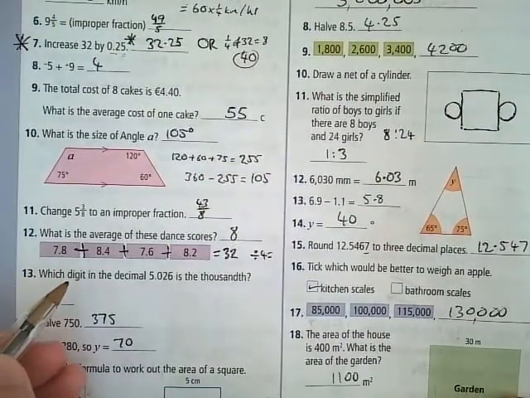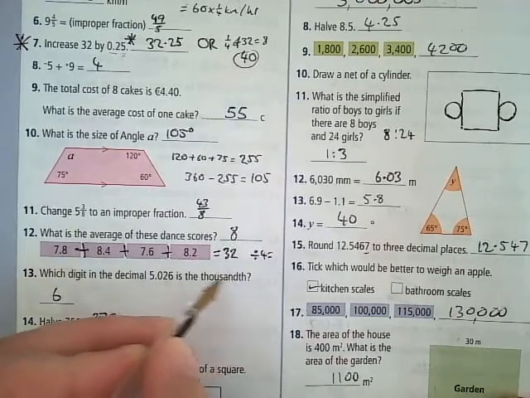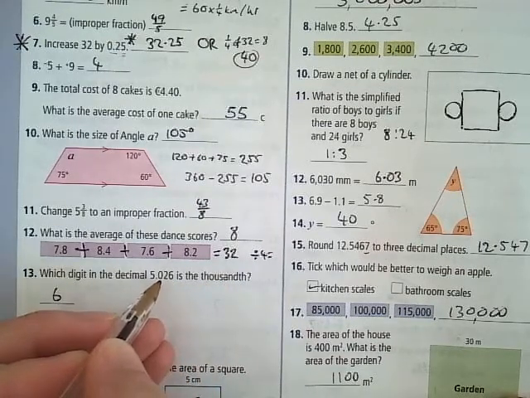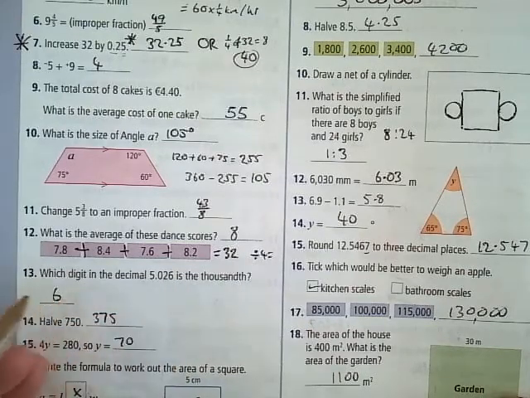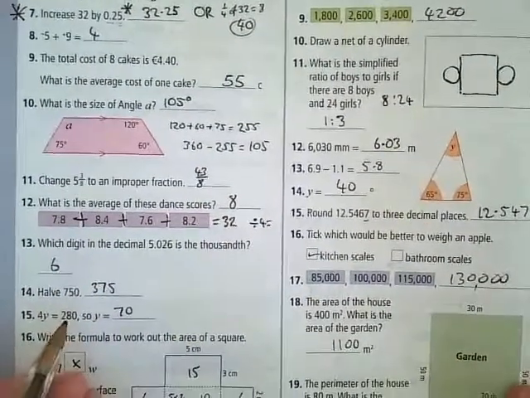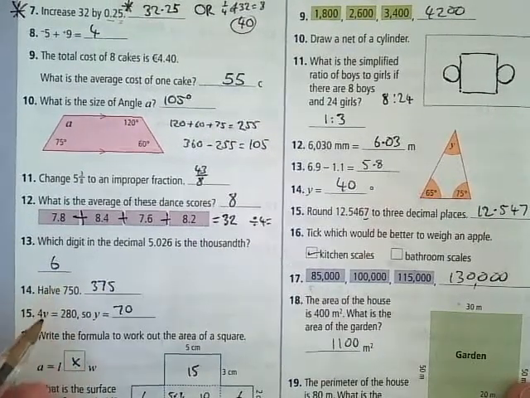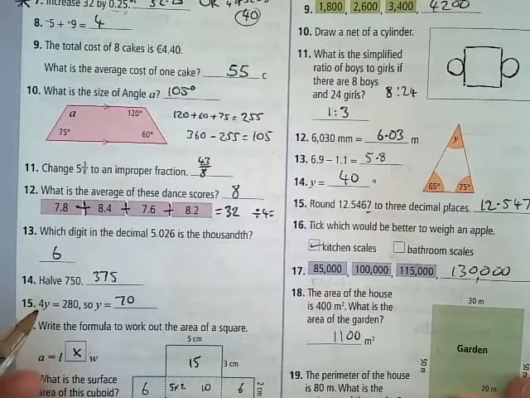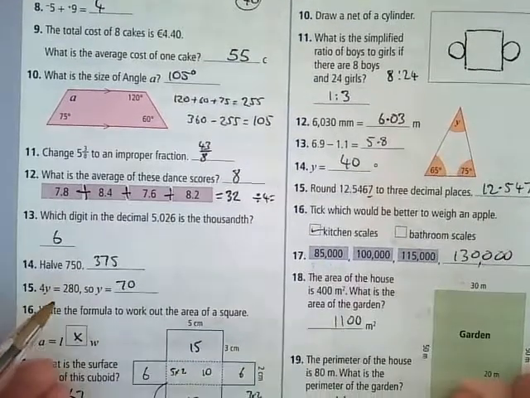Question 13, which digit in the decimal 5.026 is the thousandth? Thousandth is the third space after the decimal, so these are the tenths, hundredths, thousandths, so your answer is 6. Question 14, halve 750, 375, you divide it by 2 to get a half. Question 15, 4y is 280, so y equals 70. 4 by 7 is 28, so 4 by 70 would be 280.